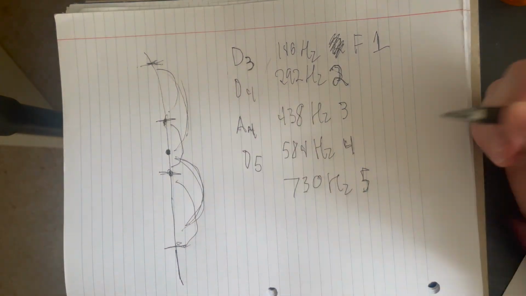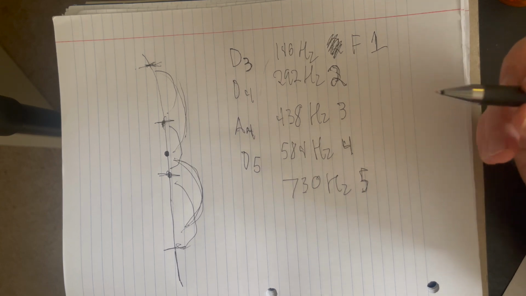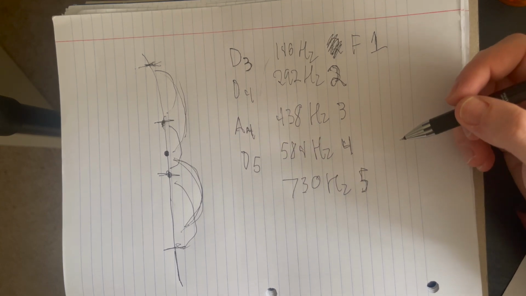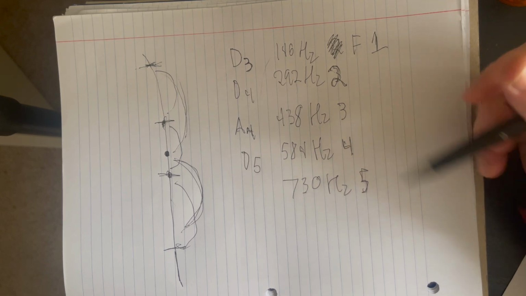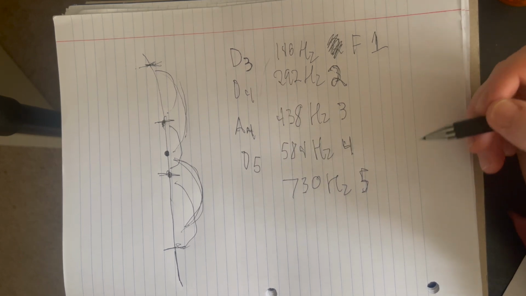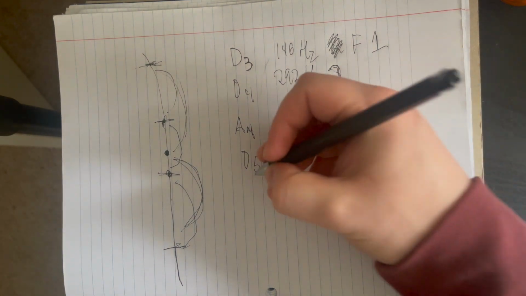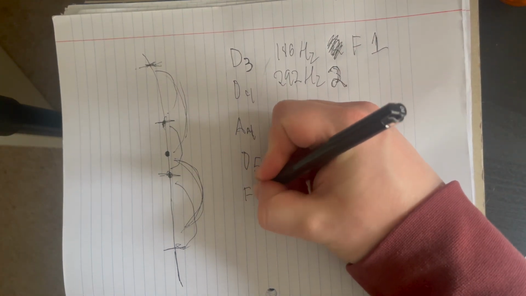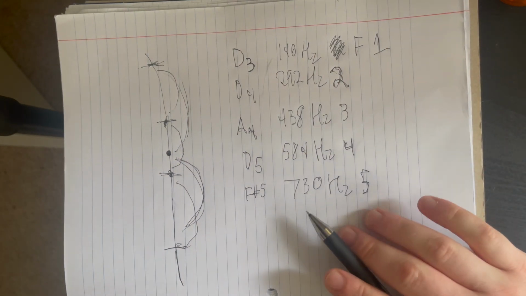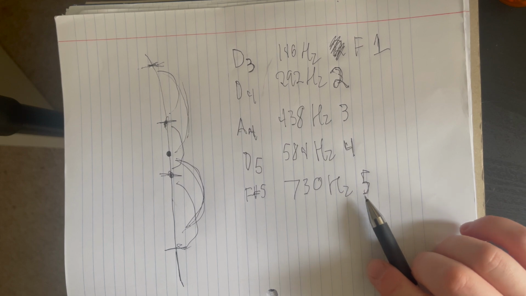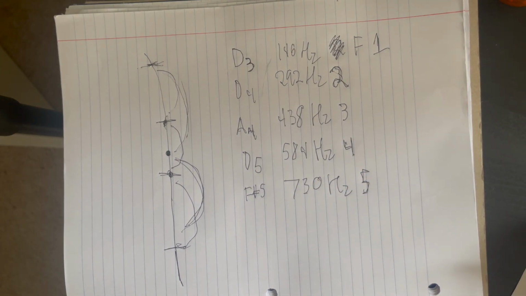And 5 is a prime number. I don't know if that actually is related, but I mean, 3 is also, these are all prime numbers except for 4, but I don't know. 5 is different because this is an F sharp 5. But if you were to play 730 hertz, it would be flat in terms of equal temperament.